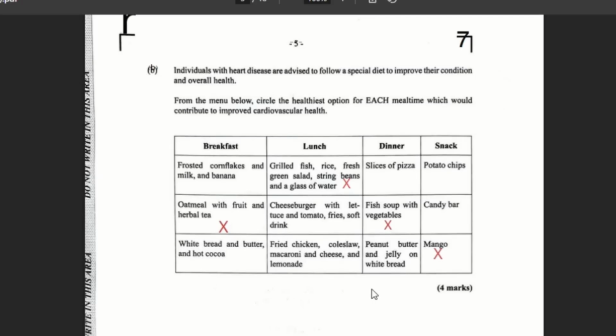So we're going to scrap white bread and butter and hot cocoa, and frosted flakes and milk and banana. At first glance it seems like that would be healthy, but you see, frosted flakes is processed, right? They probably put sugar and all kinds of things in there. That is why we're not going to choose frosted flakes, or corn flakes and milk and banana. The answer is going to be oatmeal with fruit and herbal tea because it's the most natural and it will promote the best cardiovascular health. That is why that is the answer.